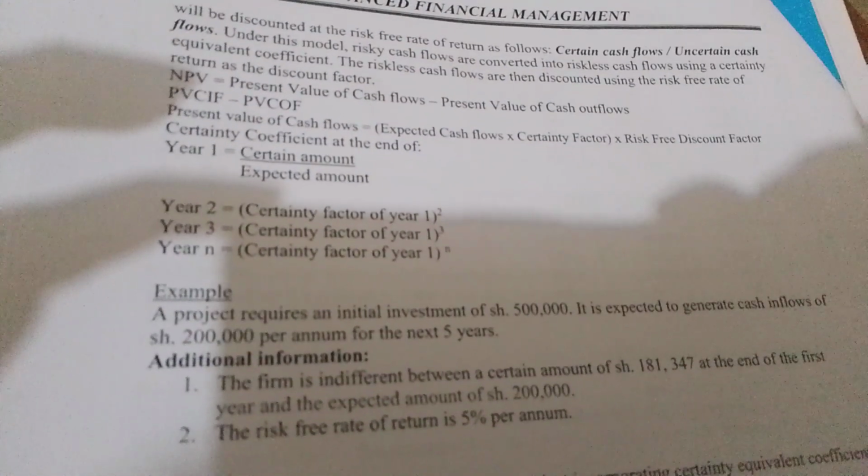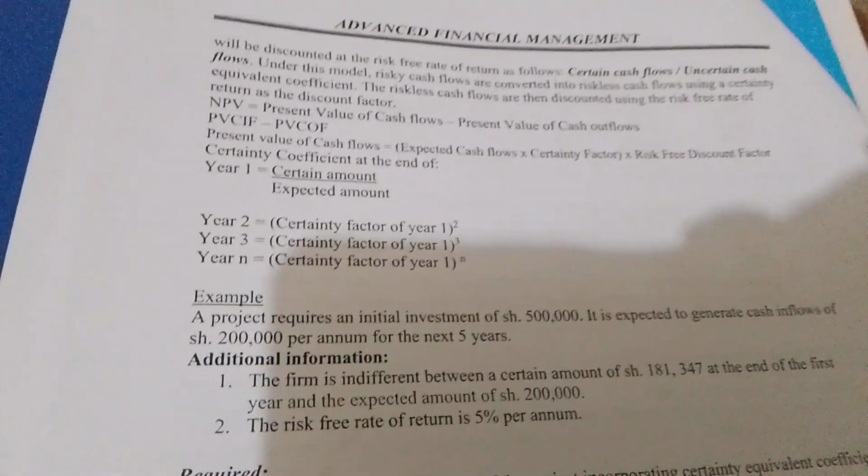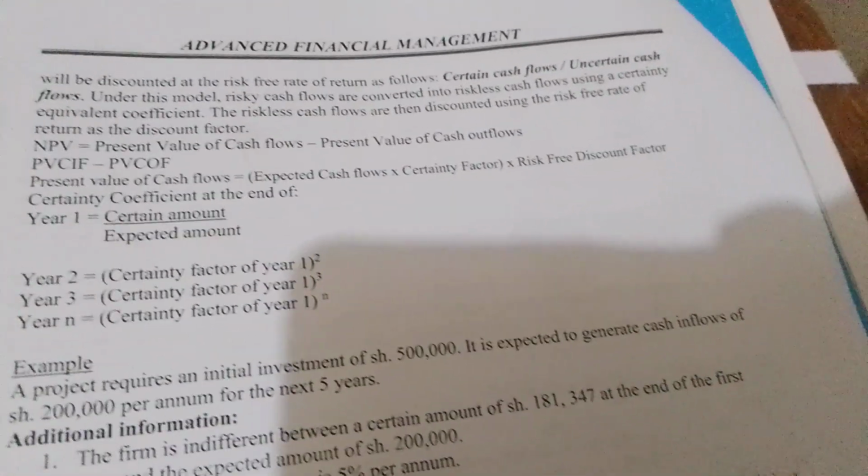But something that I want to emphasize on is this particular section here. What I'm emphasizing on is this part here.